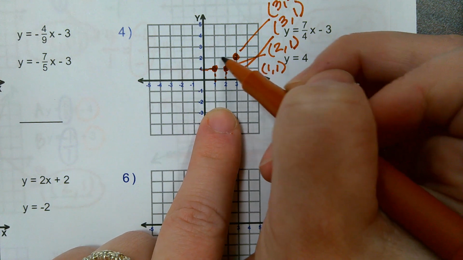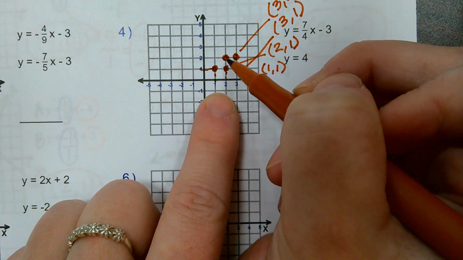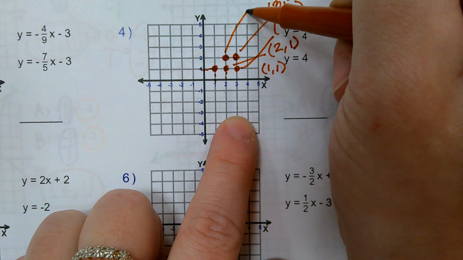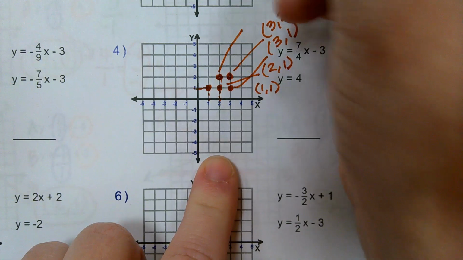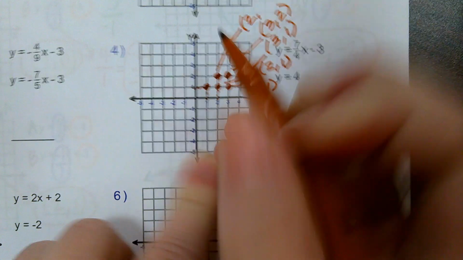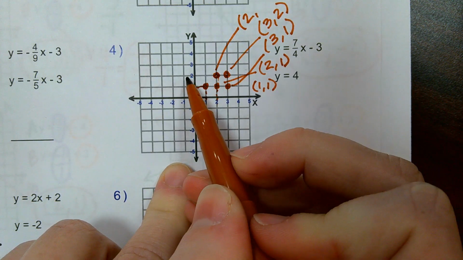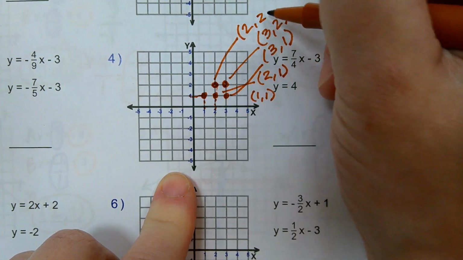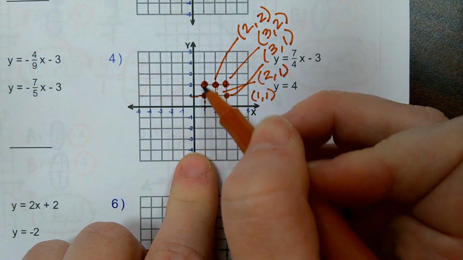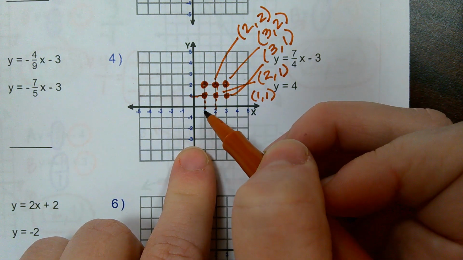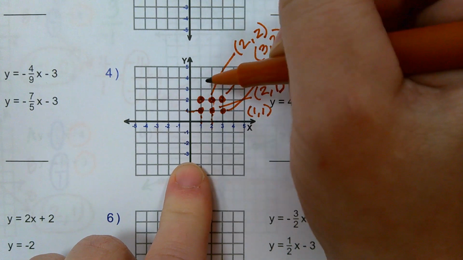If I keep going back more here, now I'm at 2 on the x-axis, and I'm still at 2 on the y. If I go back even more, where am I on the x-axis? 1.